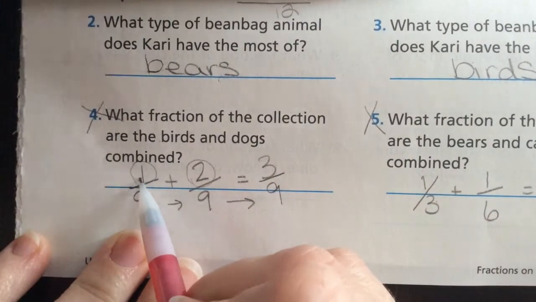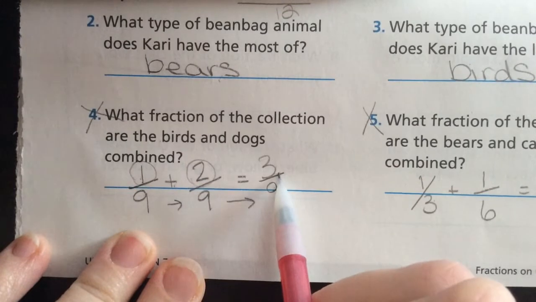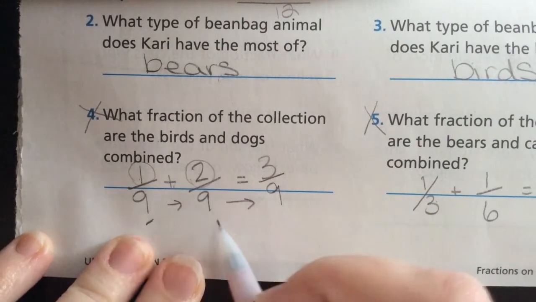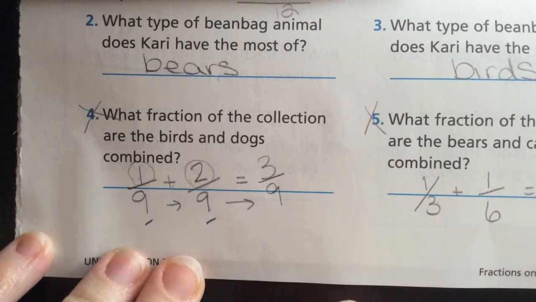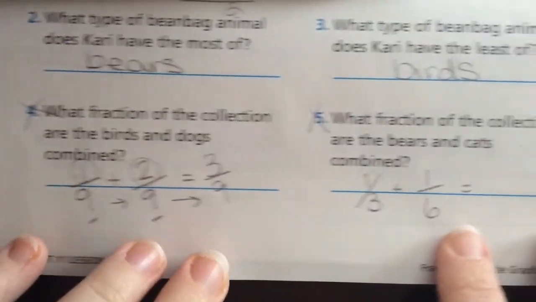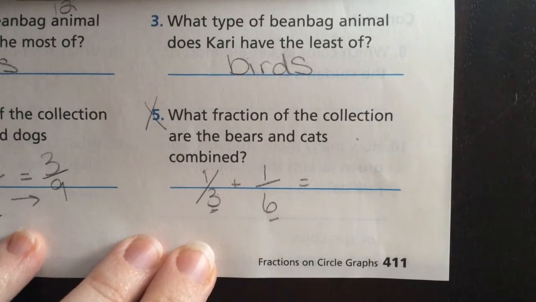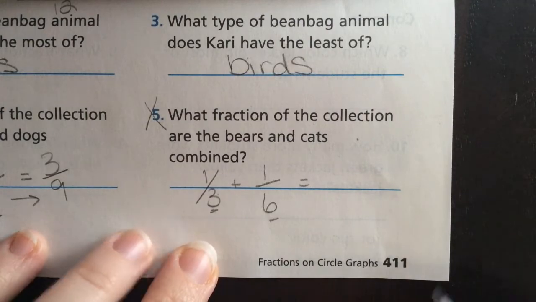So do you see how I just said 1 plus 2 gives me 3, and the 9 continues over because all the pieces are exactly the same size. If this is a 9 and this is a 9, all the pieces are the same, so I can just add them together. The problem with this one here is that my pieces are different sizes. So how do you add those together when you have different size pieces?